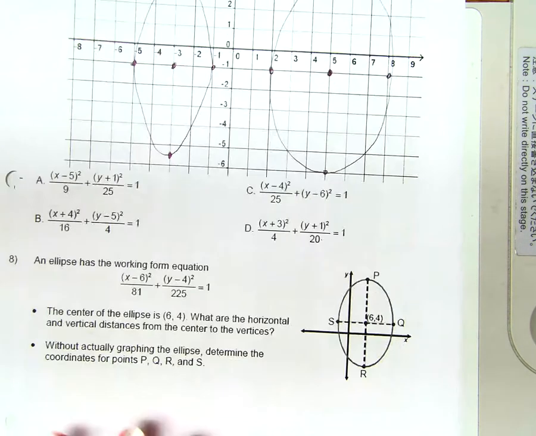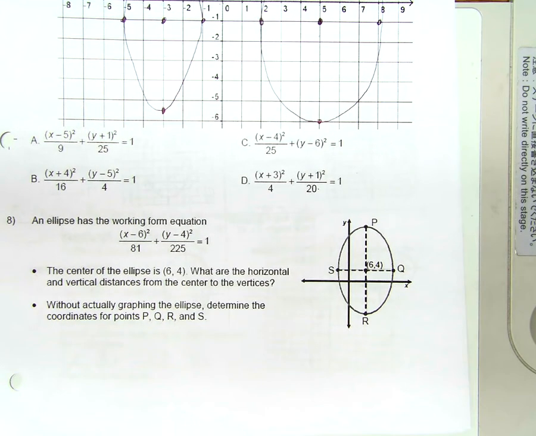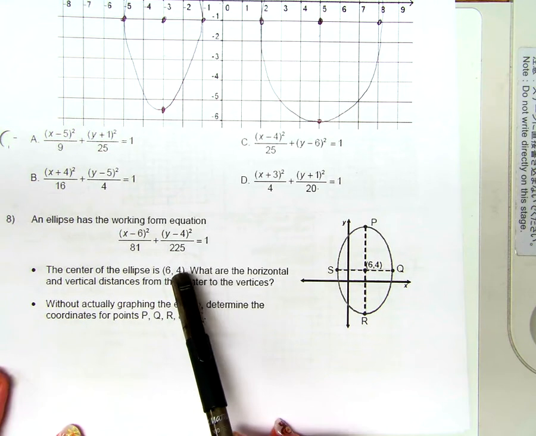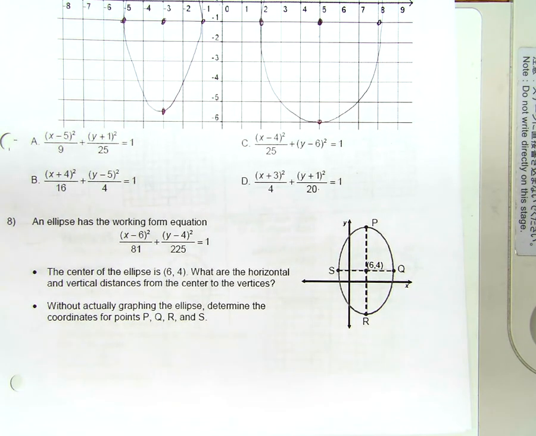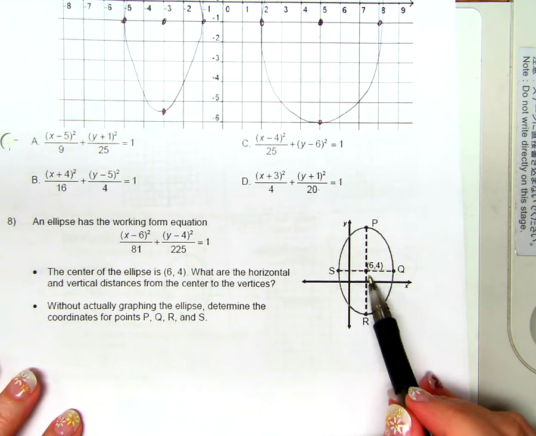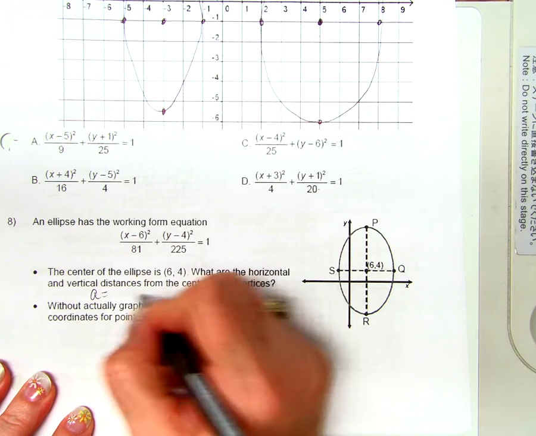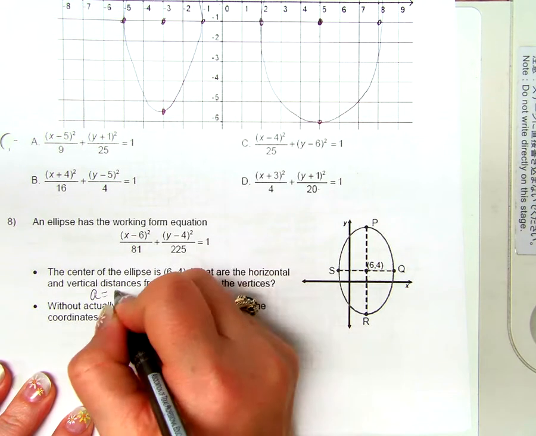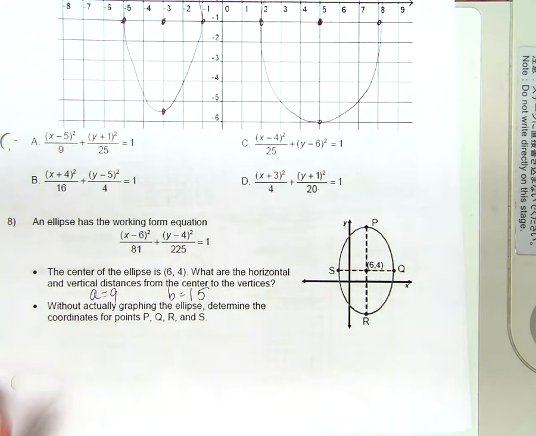Number 8. An ellipse has a working form with this equation. The center of the circle, duh, I could have told you the center of the circle. Right? You could have told them the center. But not only did they tell us in the sentence, they even put it on the graph. What's A and what's B? That's what they want, right? A is 9, B is 15. Okay?